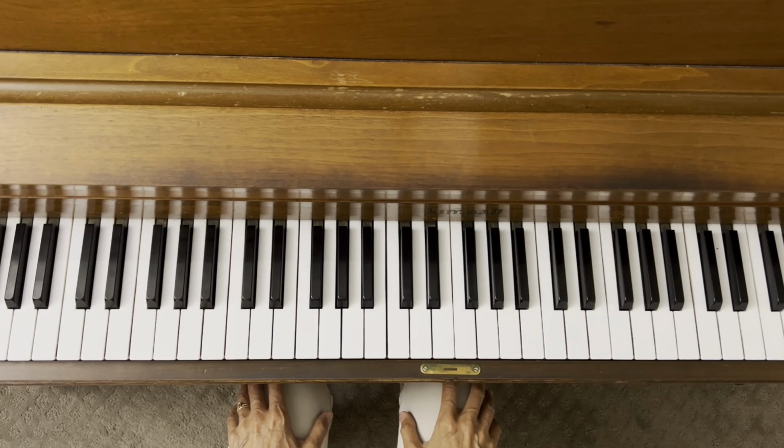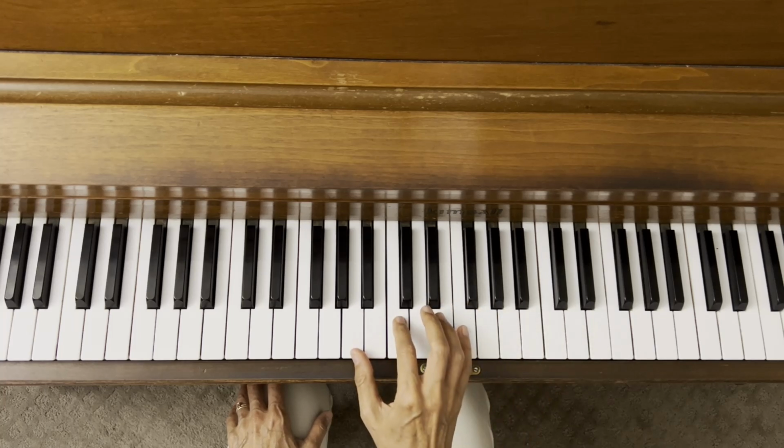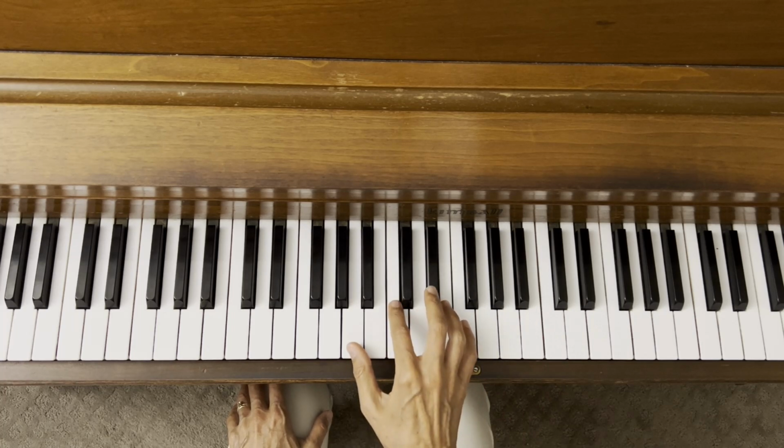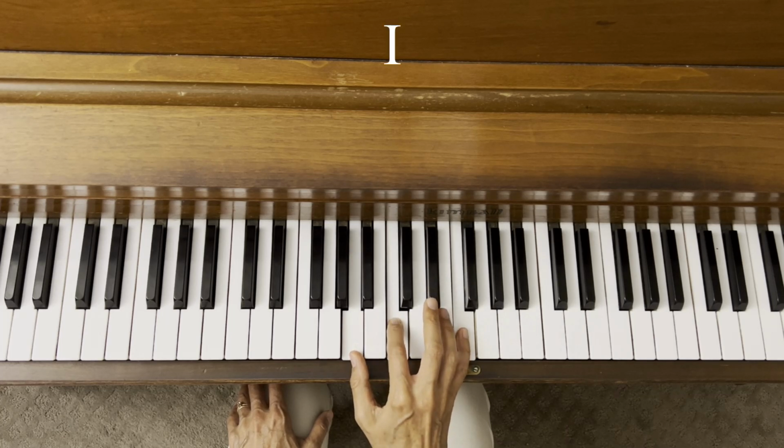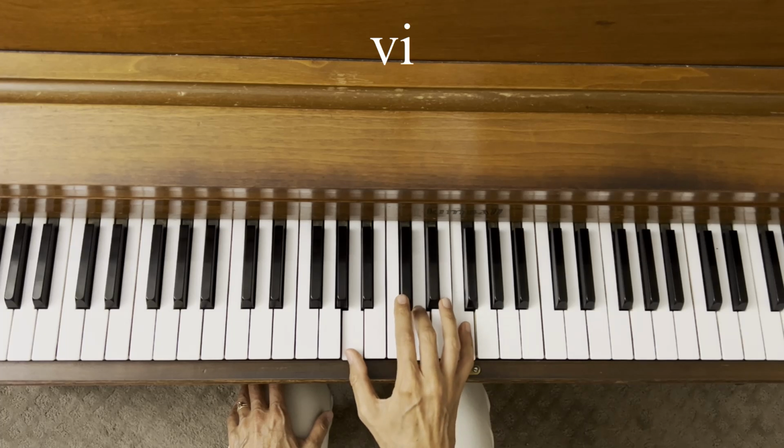Our new key, let's do the key of F. All right, so F, we're going to start in first inversion of F down here. All right, so that's our new key, and step number 3 is to use those chord numbers to find the new chords in our transposed key. So we have our 1 chord. Now we need a 5 chord, which is C. Then we need a 6 chord, which is D minor. And then a 3 chord, which is A minor.